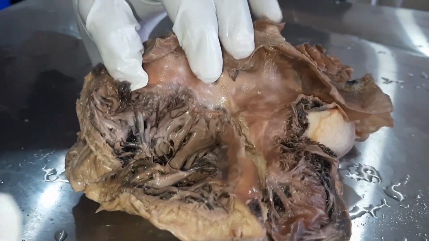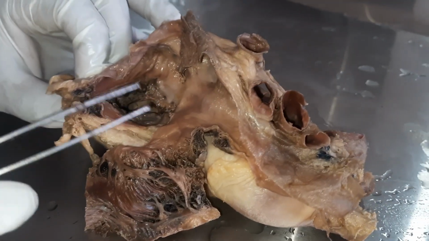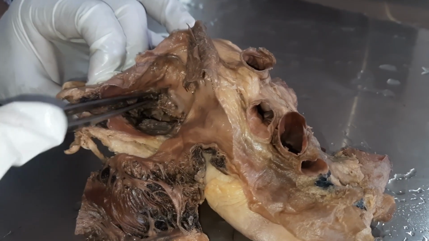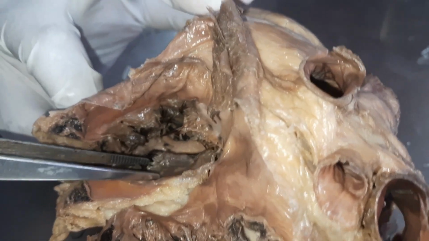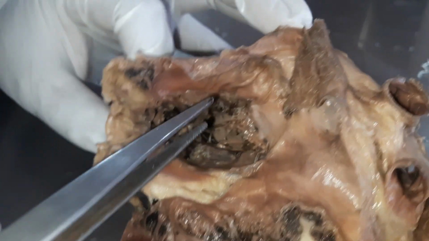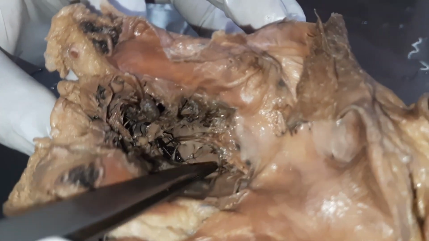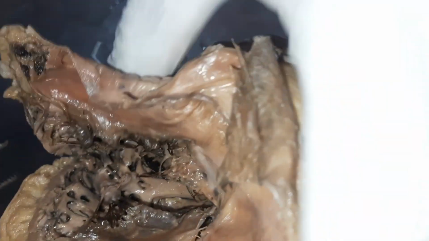Now before going to the right ventricle, let's see this orifice here. So this is right atrioventricular orifice. So 3 leaflets. Anterior, septal, because it is coming from the interventricular septum, and this is inferior.